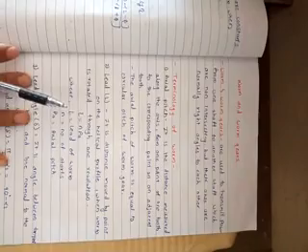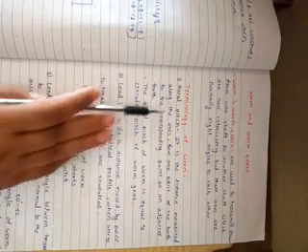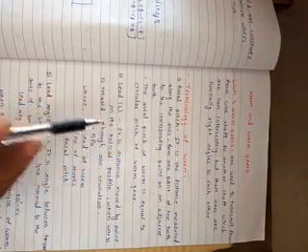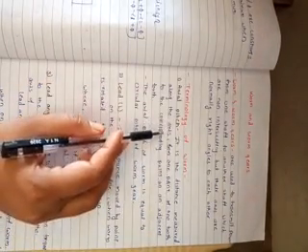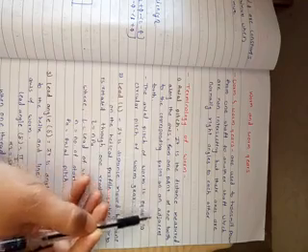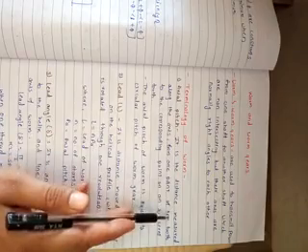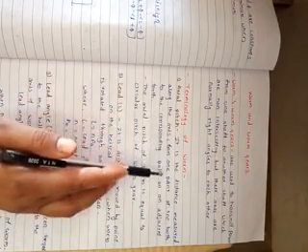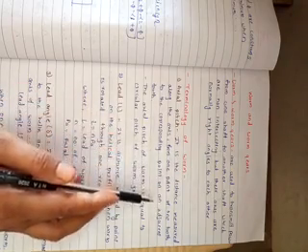Now the terminology of worm gears. Which parts are used in the terminology of worm gears? The first is the axial pitch. What is the axial pitch? It is the distance measured along the axis from one point on one tooth to the corresponding point on the adjacent tooth. It is called the axial pitch.